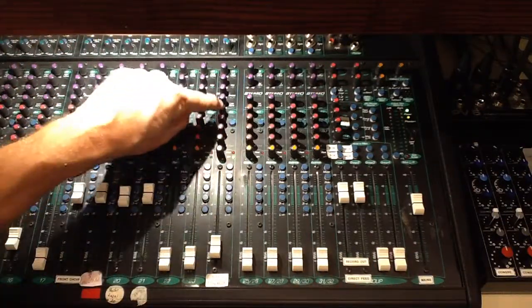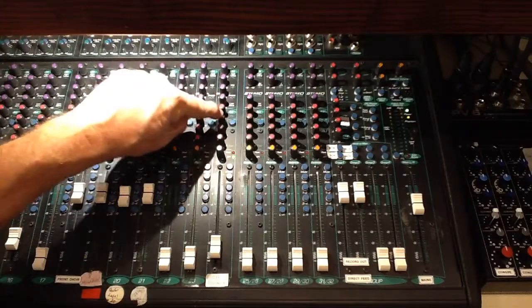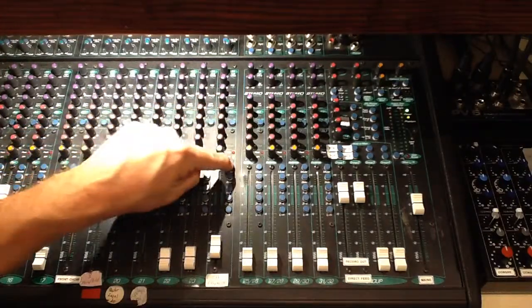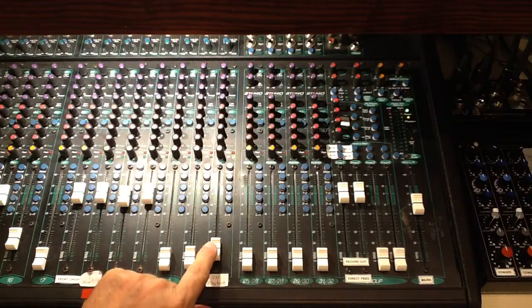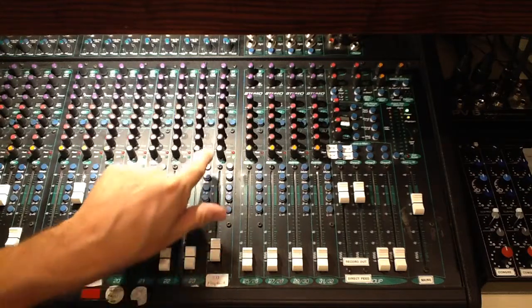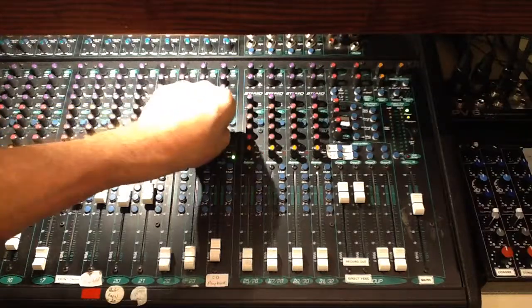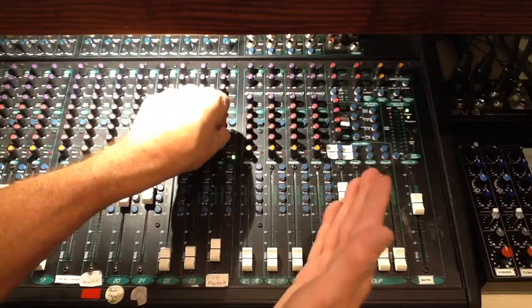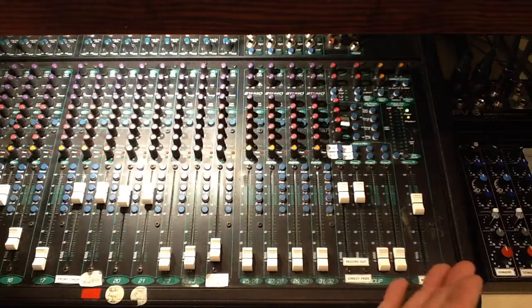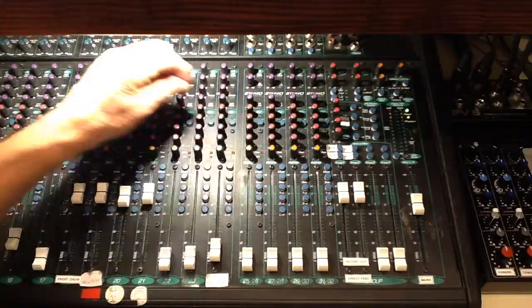Okay, these four red knobs here are auxiliary 1, 2, 3, and 4. I can independently select what's in this channel, which is my music playing, and I can come up here to auxiliary 4 and increase or decrease what I have hooked up to auxiliary 4. At this point, we have nothing hooked up to auxiliary 4, so it won't be used.